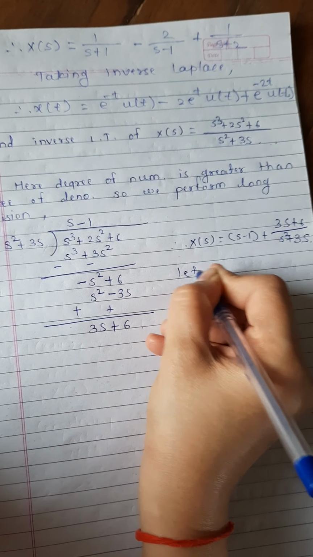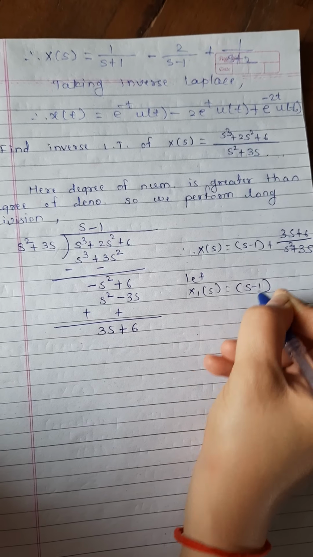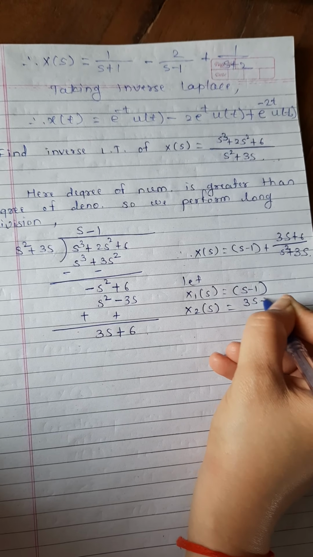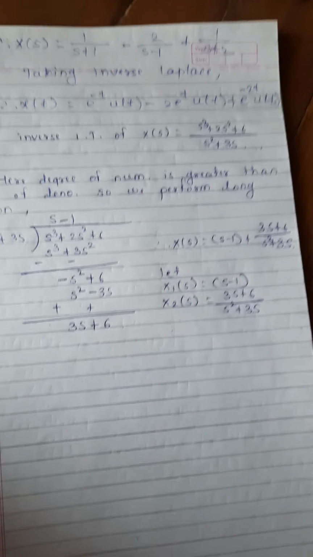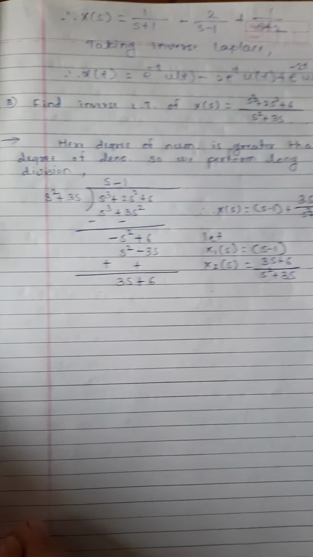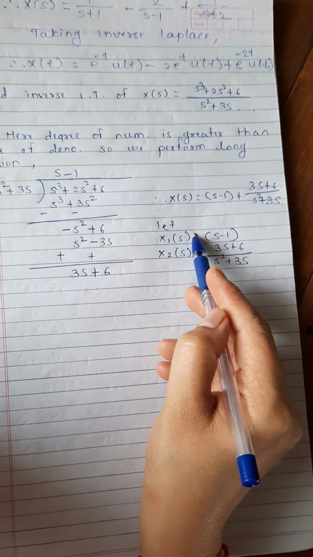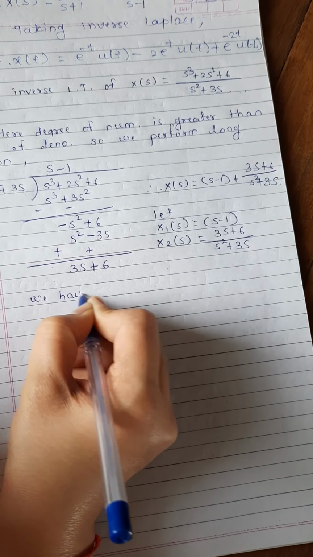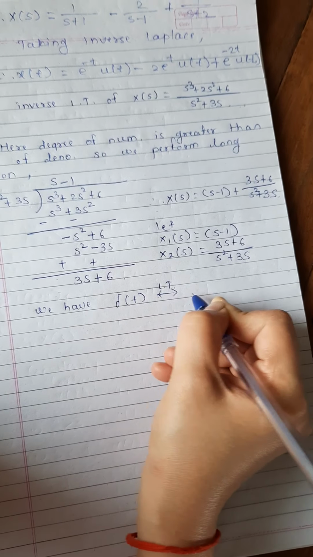Now consider X1(s) is equal to s minus 1 and X2(s) is equal to (3s plus 6) divided by (s square plus 3s). Now first we calculate the inverse Laplace transform of this X1(s). So we have delta t, its Laplace transform is 1.